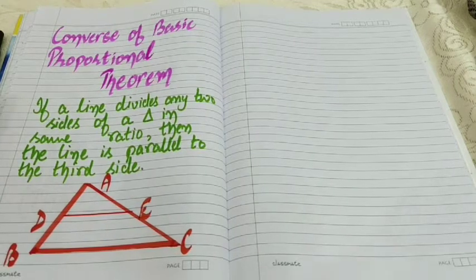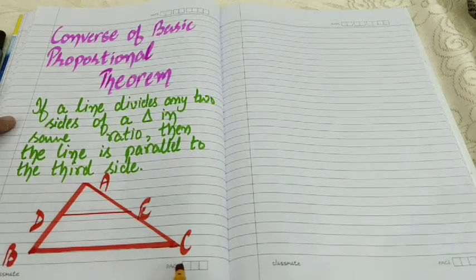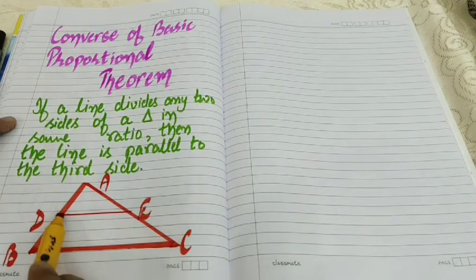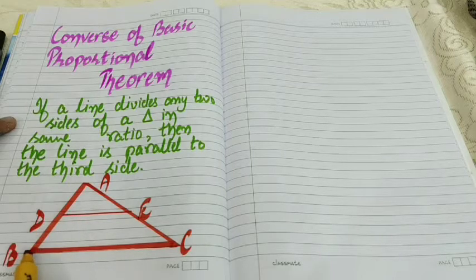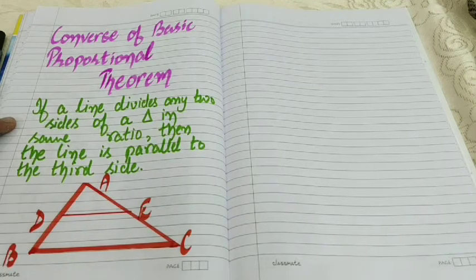Let we have a triangle ABC, where it is given that AD ratio DB is equal to AE ratio EC, and we have to prove that DE is parallel to BC.